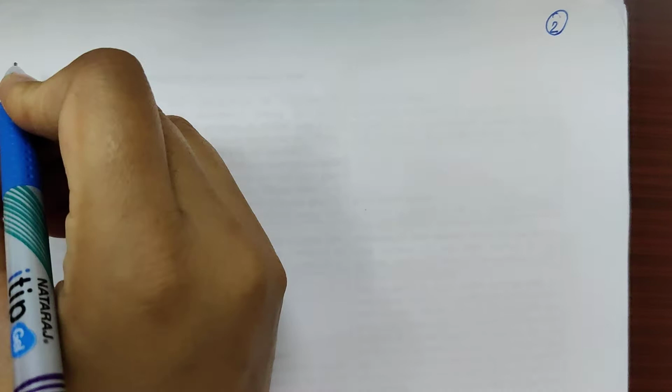Now let's take examples of some particular reactions which involve the formation of enantiomers.